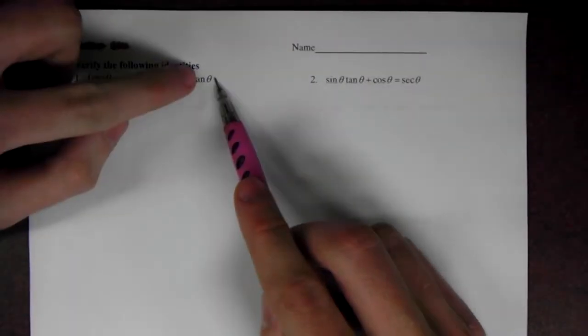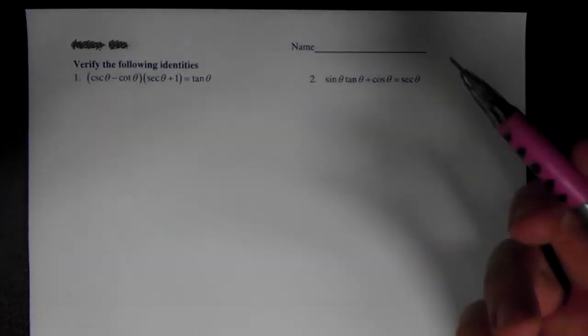Alright guys, I wanted to make a video talking about a couple of different strategies that you can use when you're trying to prove or verify or establish an identity. So the thing with identities is, we already know the answer. We're going to try to get this side to look like this side. So the important thing here is to show work for how you get there.